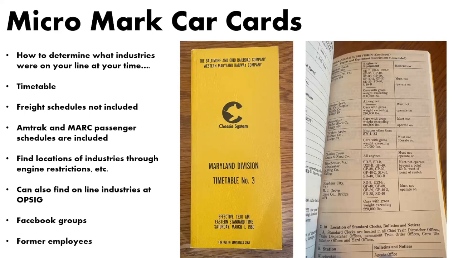Okay. Now, another thing is to go to the OPSIG group. OPSIG is an NMRA sort of division or sort of group. But what they do is they have a list online, you can find it today, of thousands and thousands of industries at thousands and thousands of locations. So it's an incredible online reference for you. You can also reach out to Facebook groups for your part of the line and ask questions and find former employees that will let you know. All good ways to find the industries.